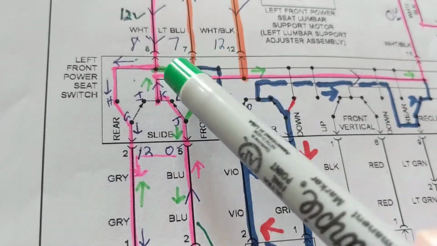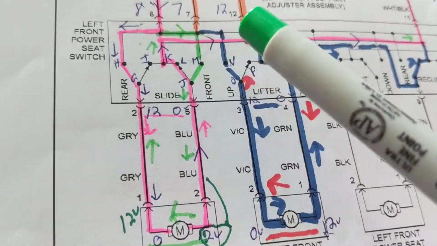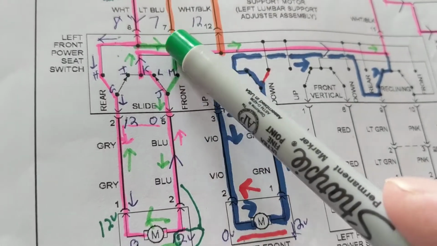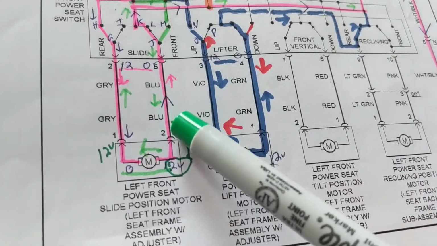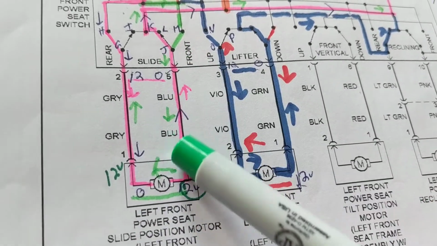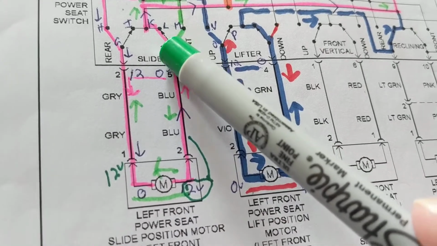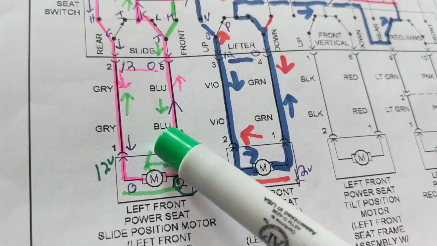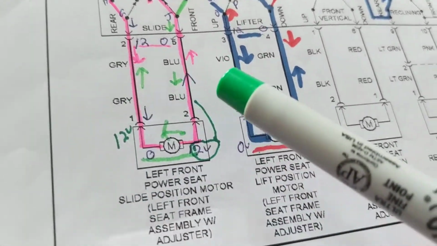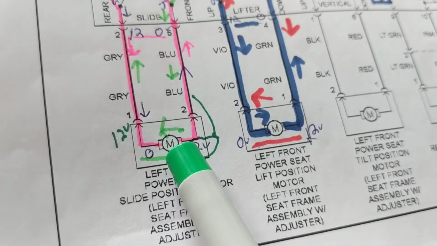What about the other path? What about this path? Can we go this path? Yes, we can. Why? Because the switch now makes contact from J to M. So now the switch goes here, here. Follow the green arrows. I didn't want to overlap on the pink, so I just put the green arrows. So going from here into pin 2, this is pin 1, into pin 2, and also into the motor.